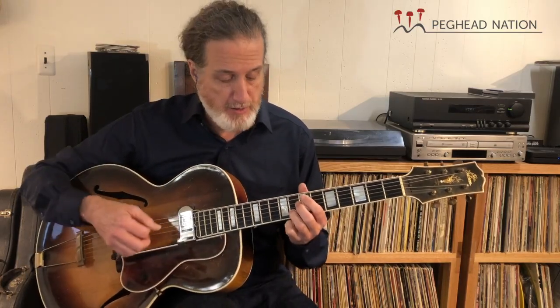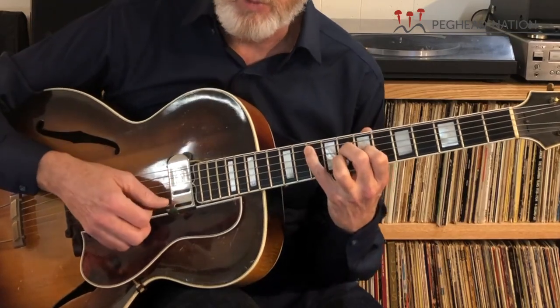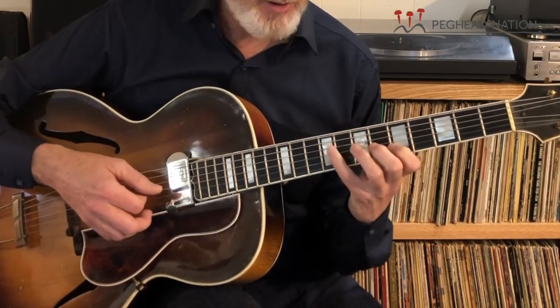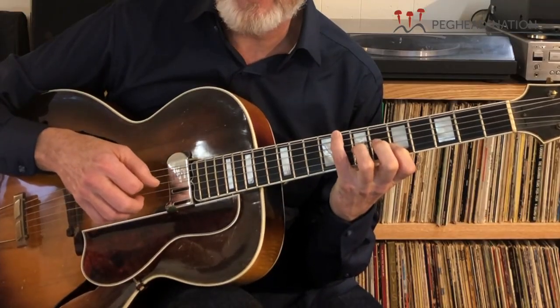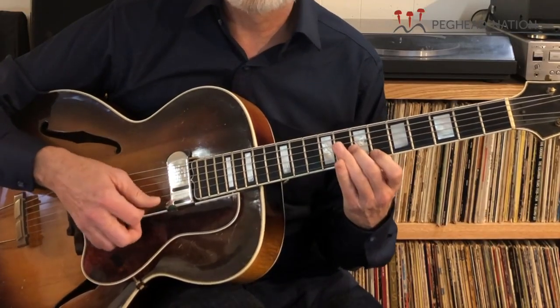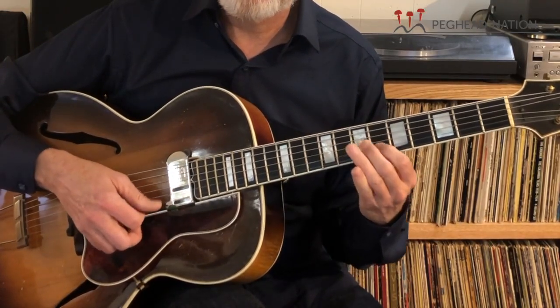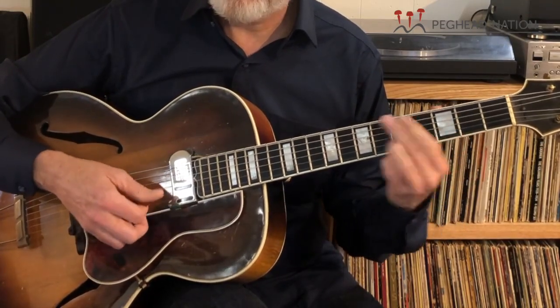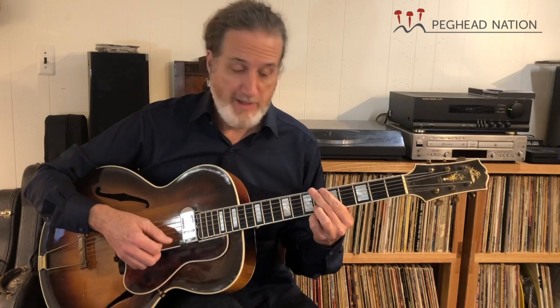And at the same time, I'm trying to have the root of the G minor chord walk down chromatically to the third of the C7 chord. This is all part of this movement in this sort of resolution business.